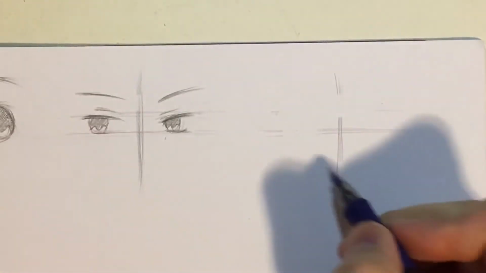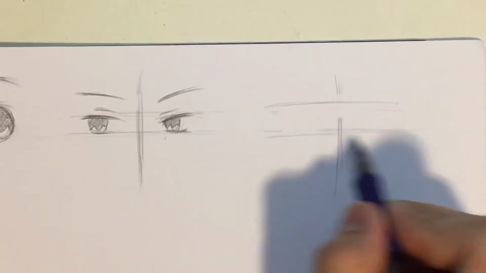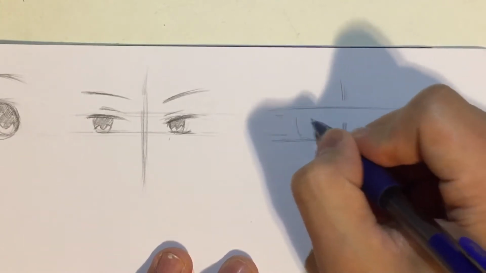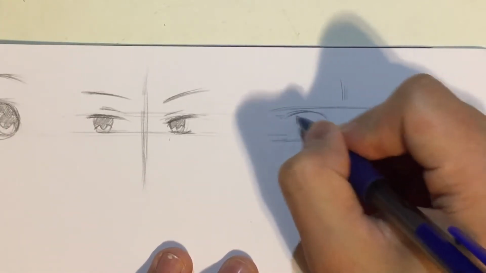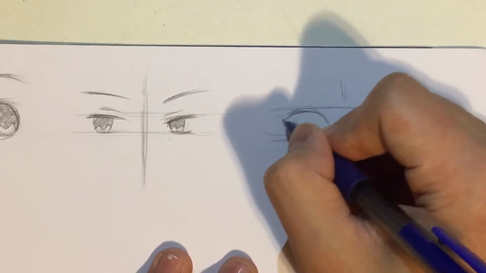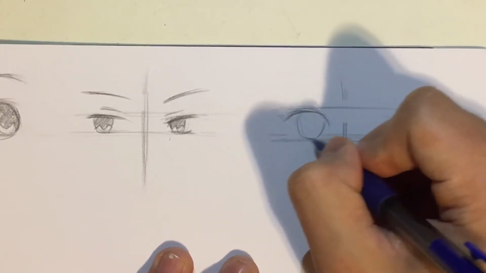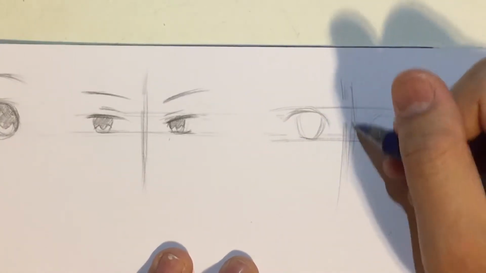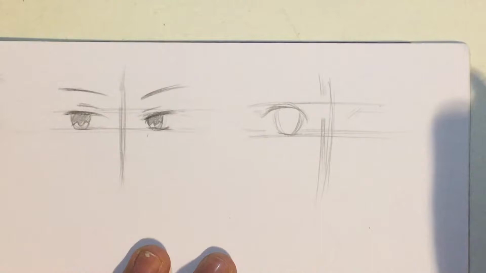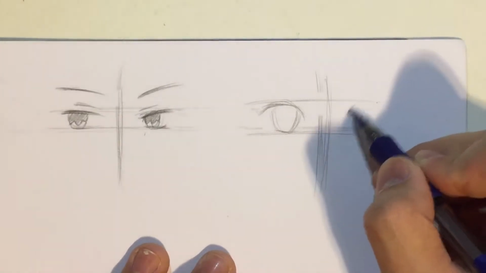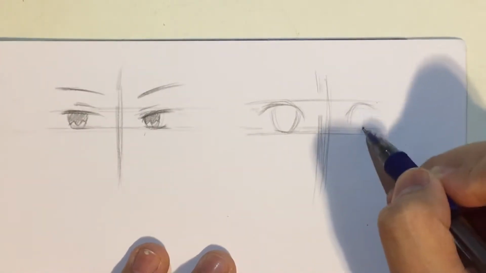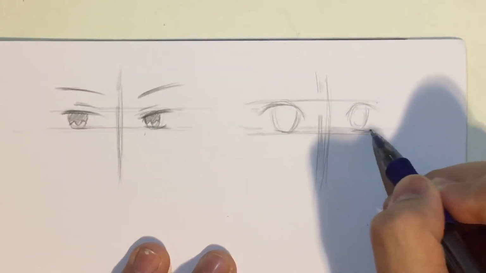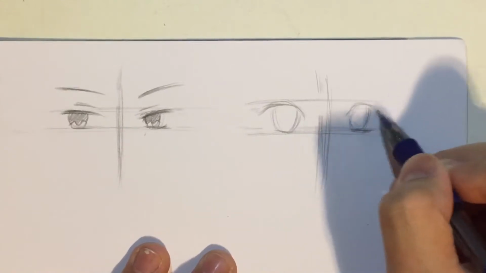Probably need to draw it a little bit larger so that you guys can see it. Sorry, my voice is so bad today. Okay, so something like this, and then like this, and a little bit too close to the center, I guess. And for the other one, it's gonna be something like this.